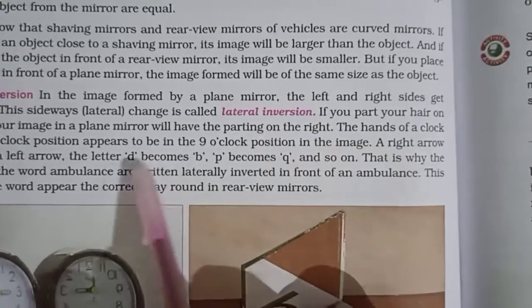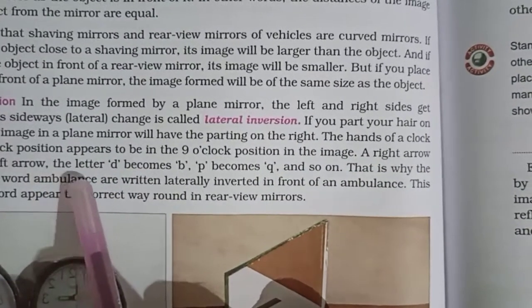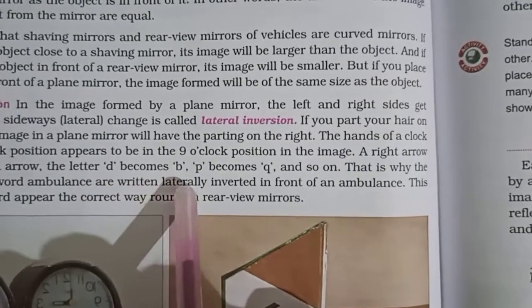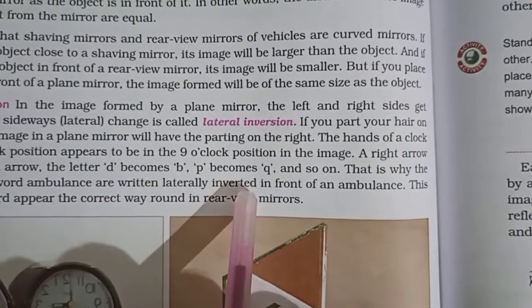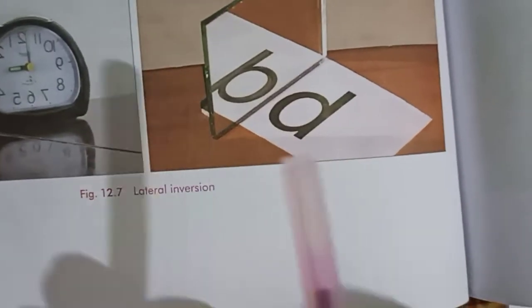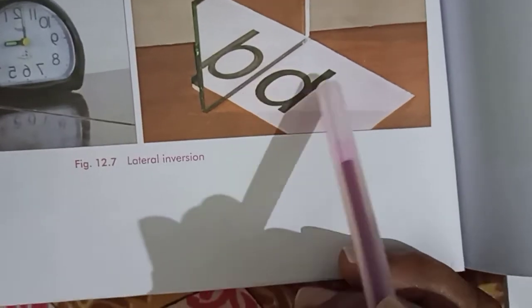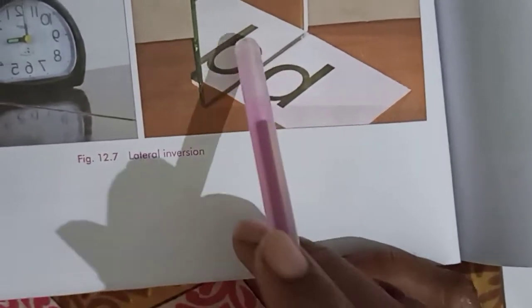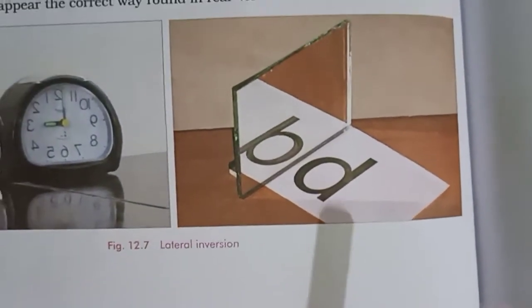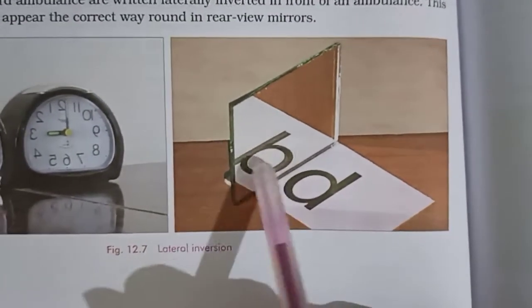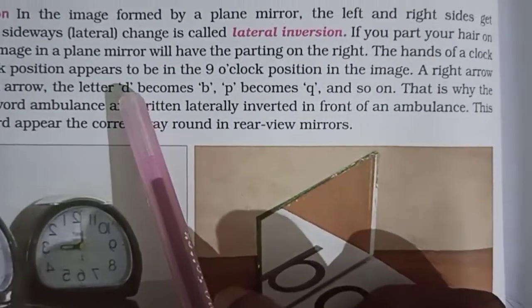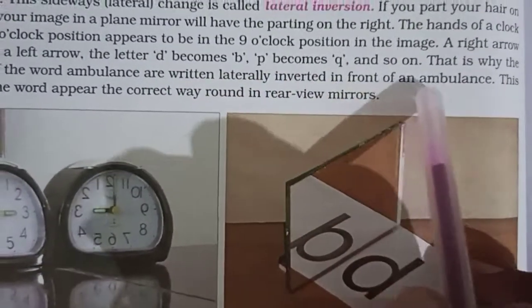A right arrow becomes a left arrow, the little d becomes a b, p becomes q. You can see here in this diagram, in this figure that has been shown to us, that it is written d here this way, but in the image it appears to be this way. Okay, this way. So it is told to us that d becomes b, p becomes q, and so on.